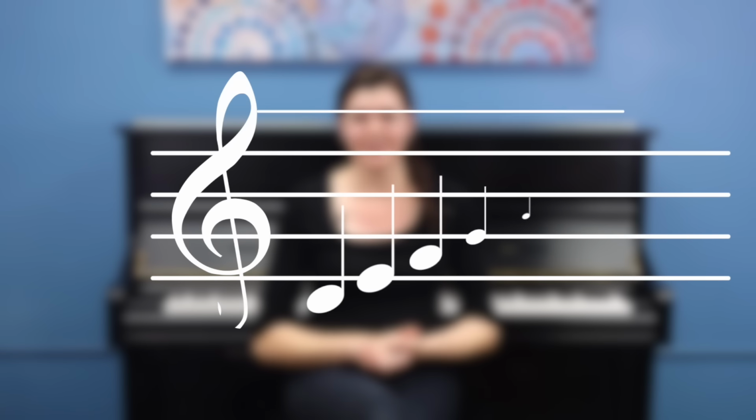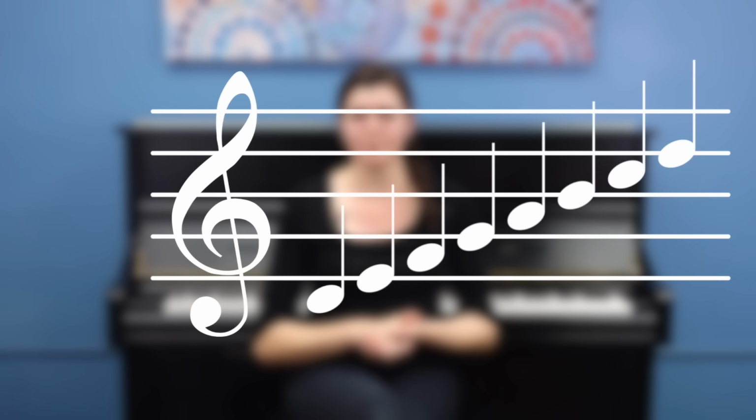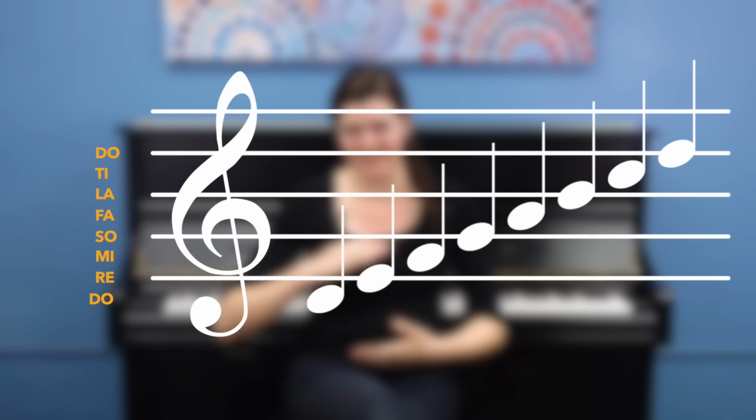It's a way of learning music and sharing music that uses syllables like do, re, and mi to represent each note of the scale. Every note in a scale has a certain function and syllable that goes with it. Solfège helps you know what each note's job is.